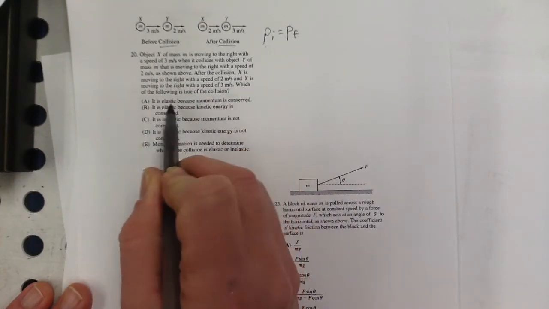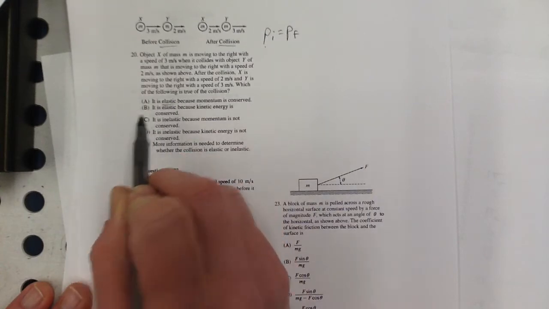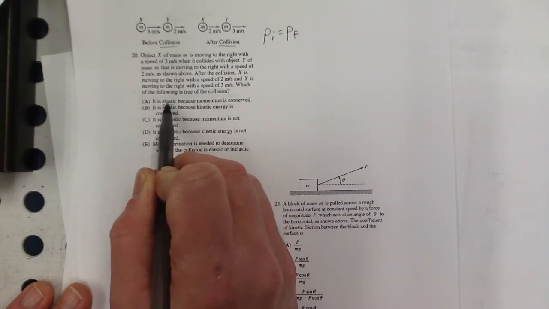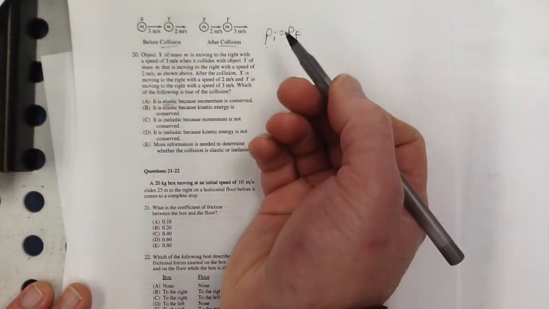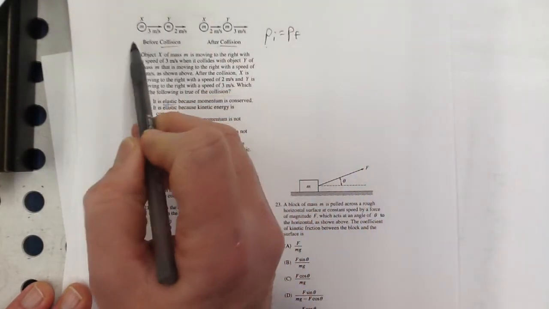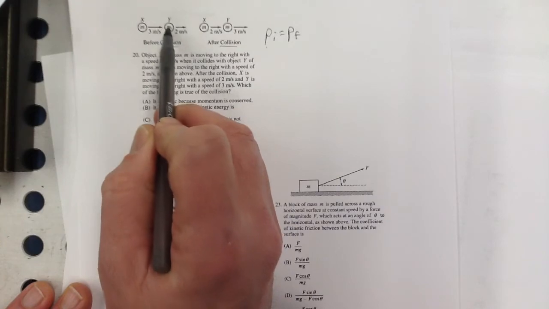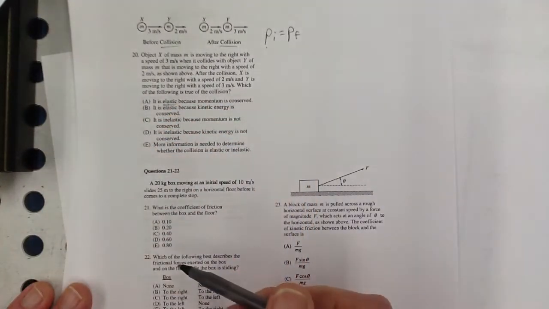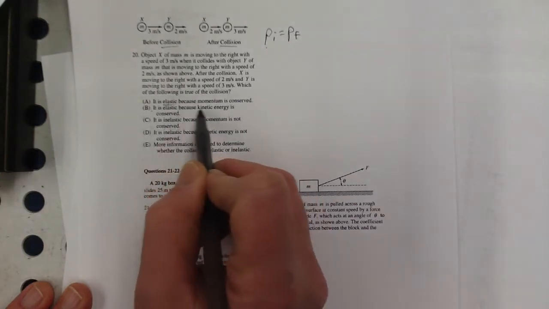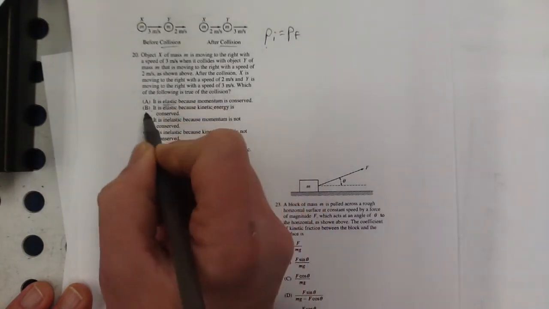That's not how we know whether a collision is elastic or not. Elastic collisions happen when kinetic energy is conserved. So is the kinetic energy conserved here? Well, yeah, sure. 1/2 mv squared, 1/2 mv squared. It's all the same numbers here. They just switch. So it is elastic because kinetic energy is conserved.